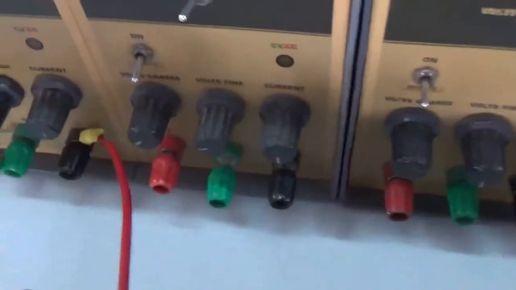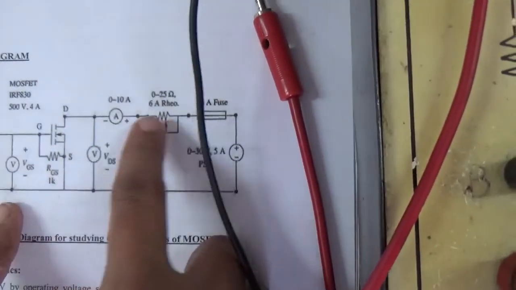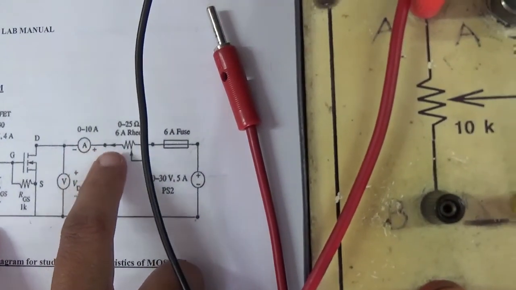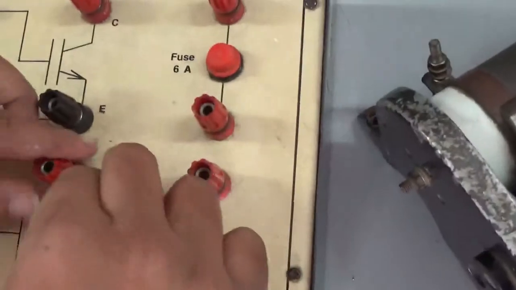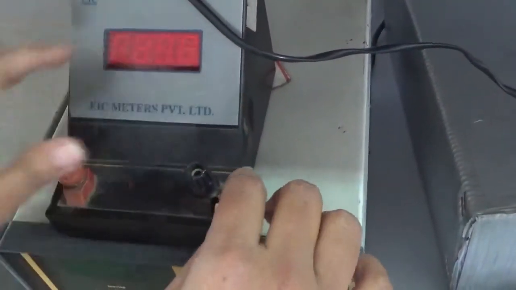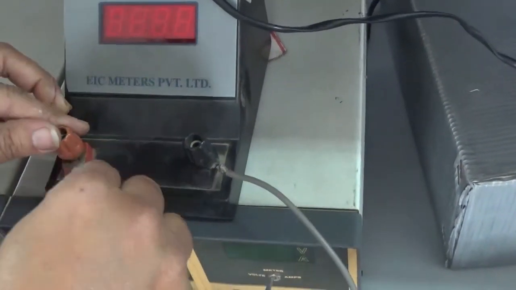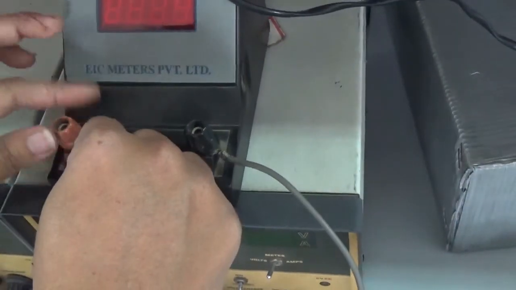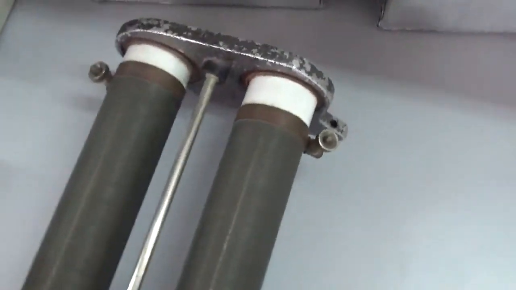Now, when we come back to the circuit, from drain the connection is going to ammeter negative. From ammeter positive, it will go to variable rheostat. So I am taking a wire and connecting from drain to negative of ammeter. This is the digital ammeter. This shows the values directly here. And from positive of ammeter, I am connecting to variable rheostat. Variable rheostat is the one we used in machines lab as well as in electronics lab.